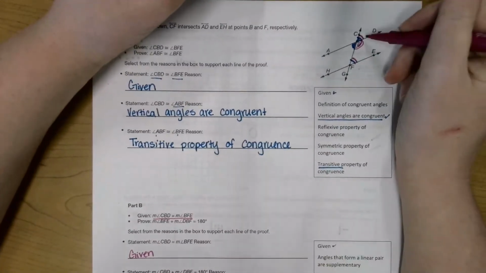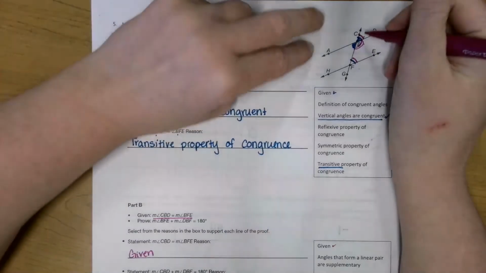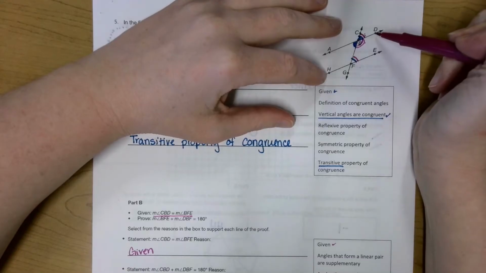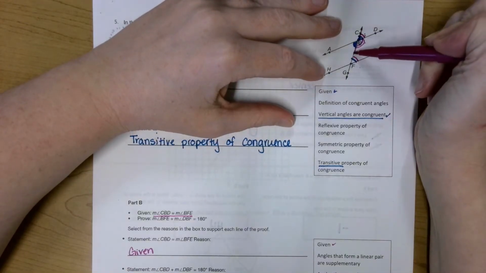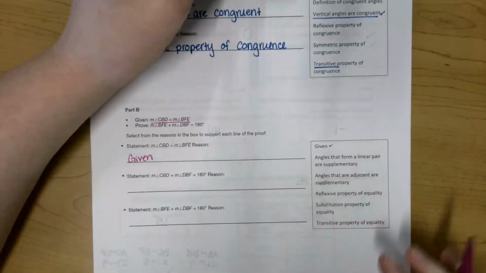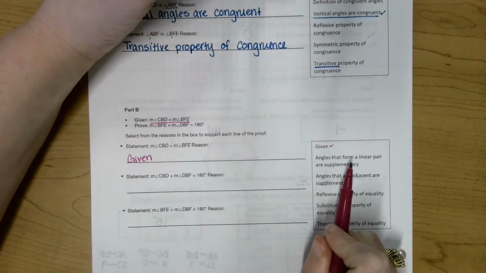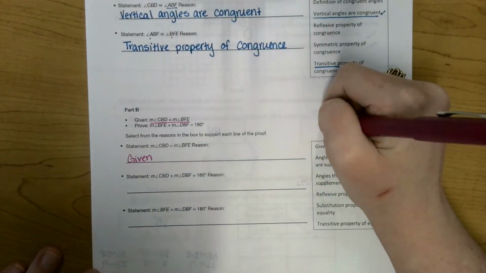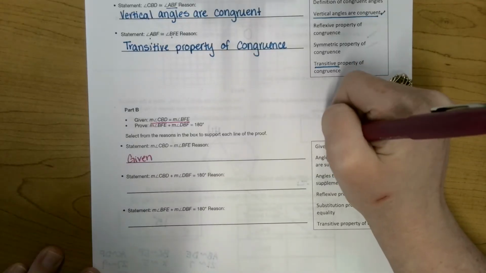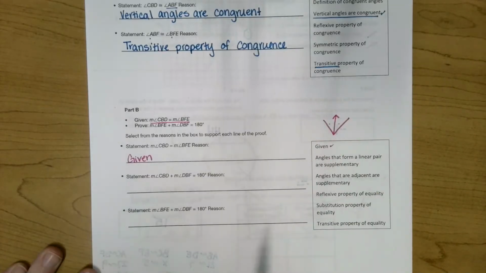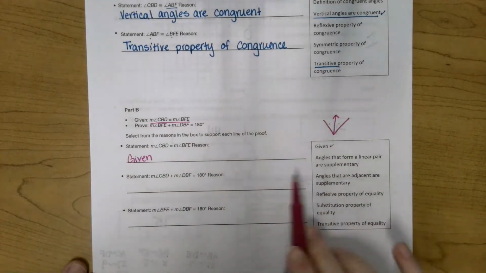So CBD and DBF. Let's look at what we know about these angles. They share a side, so they are adjacent. The sides they don't share, though, form a line, so they're a linear pair. So it's got to be one of these two. It's either that linear pairs are supplementary or adjacent angles are supplementary. So let's look at this. Adjacent angles just have to share a side. So these are two adjacent angles, but they're not supplementary. Their total does not add to 180.